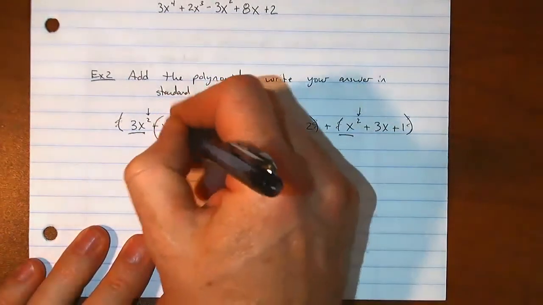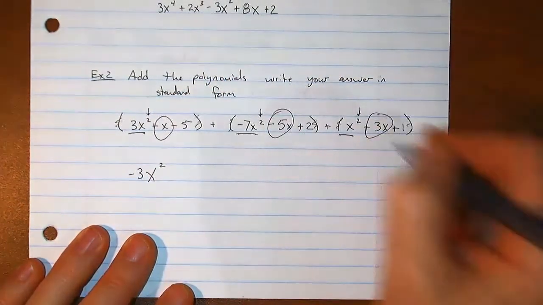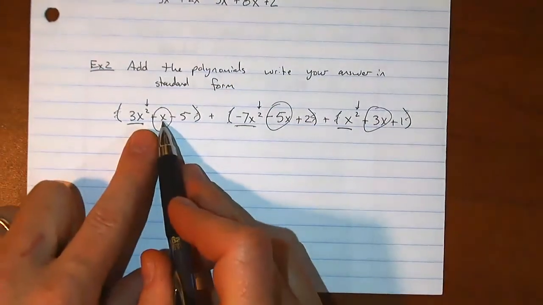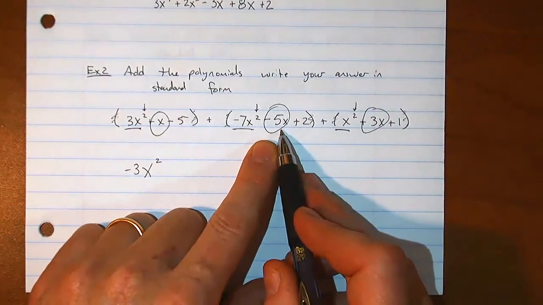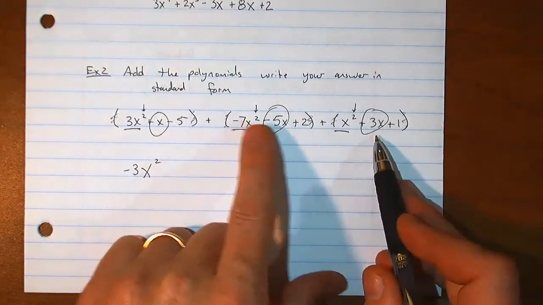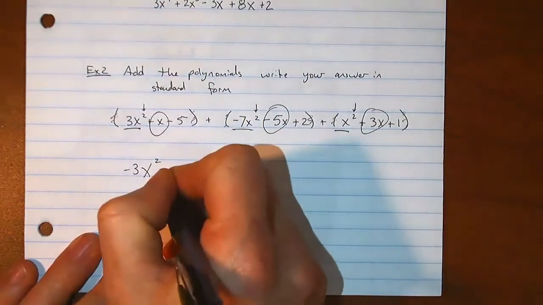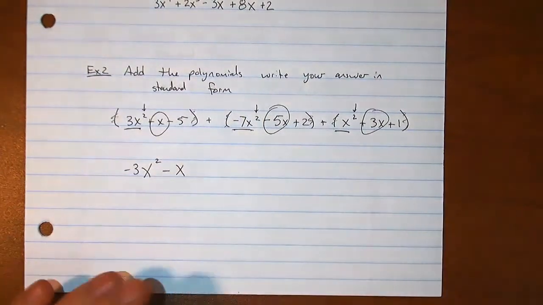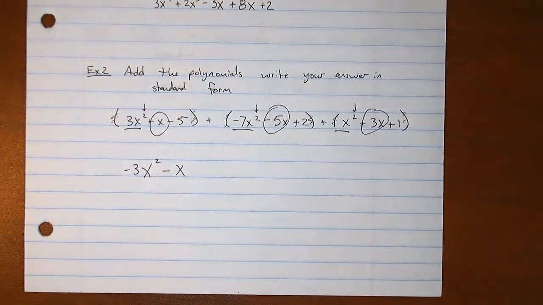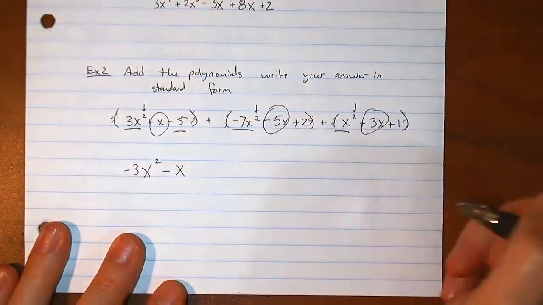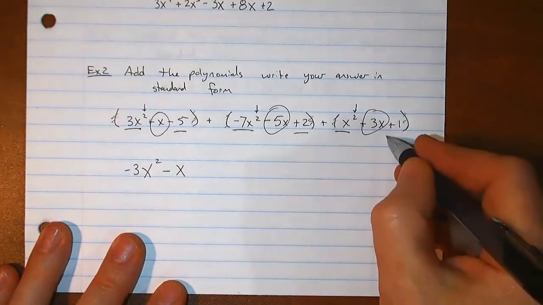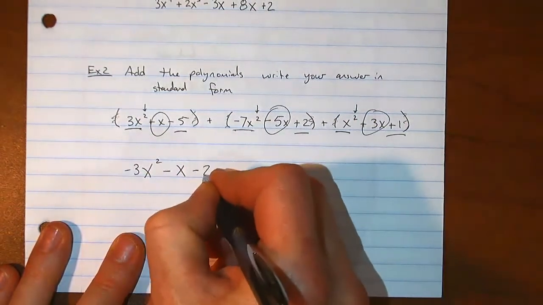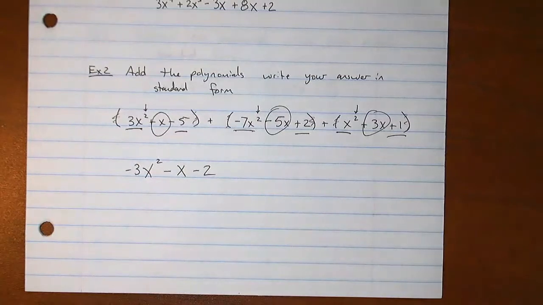Now I move on to my x's. So there's my x's. I've got a positive 1x minus 5x. So that's going to be -4x. And then plus 3x. So -4x plus 3x is going to give me a -1x. And I'm just going to make that one be a ninja. Last but not least, my constants, just going in order from left to right. -5 plus 2 is going to equal -3. And then -3 plus 1 is going to equal -2. And so there's my answer for this problem.